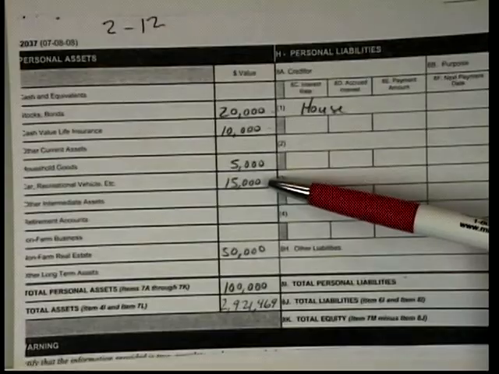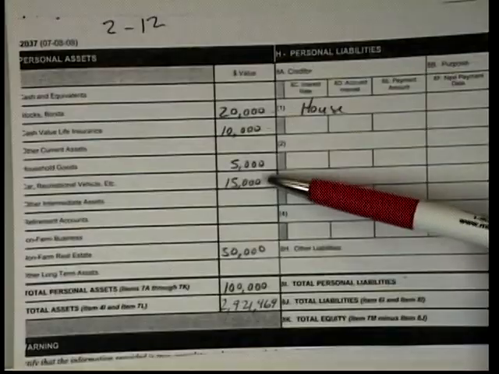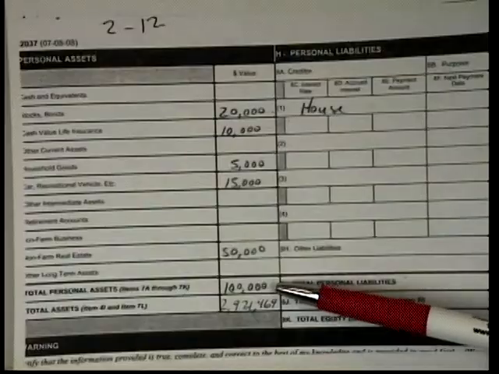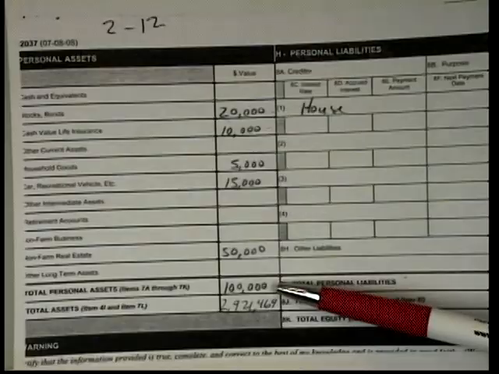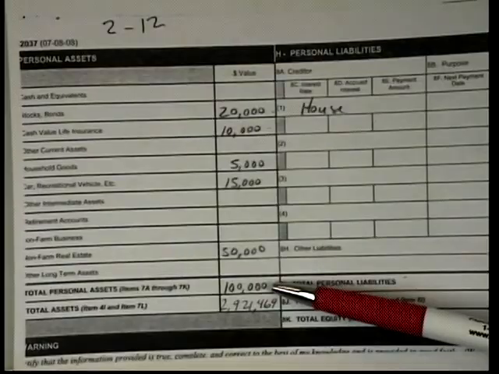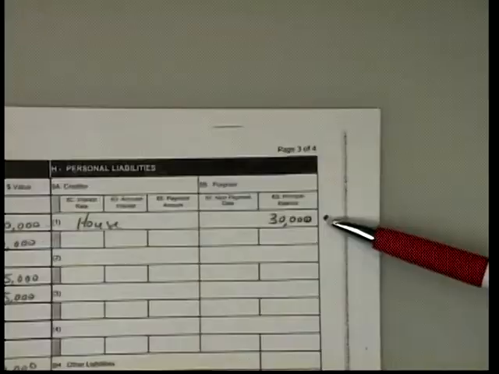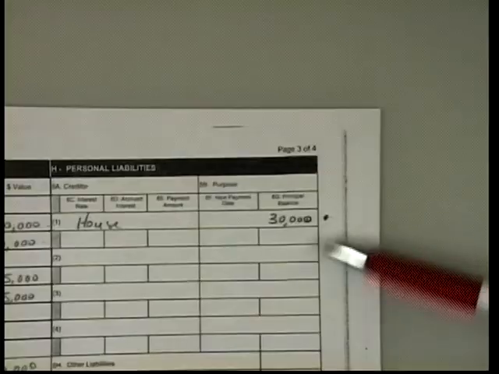Personal vehicles, $15,000. And I got a non-farm real estate, which is the house, of $50,000. And for my sample farm, my total personal assets comes up to be $100,000. I still have a house loan on the liability side of the personal house, $30,000.